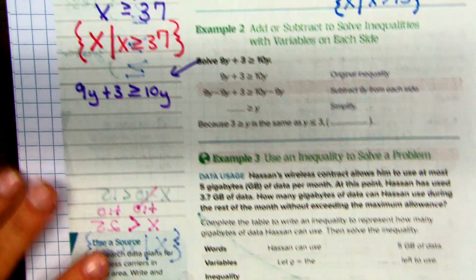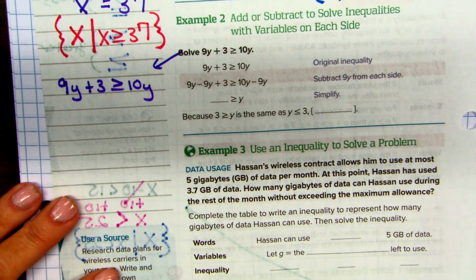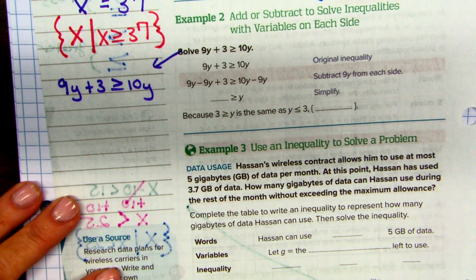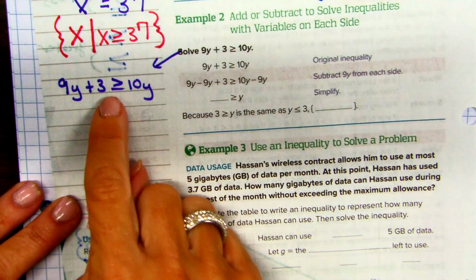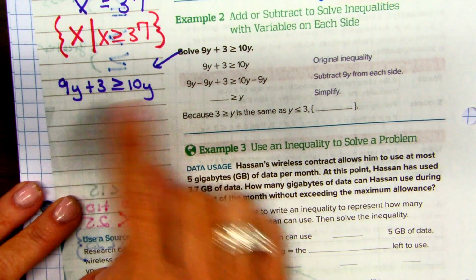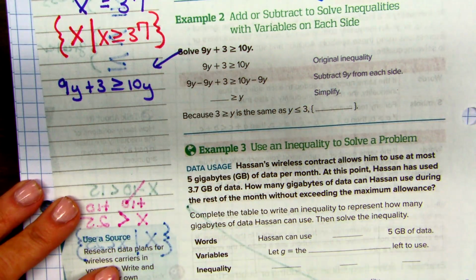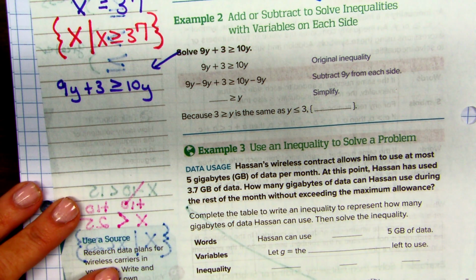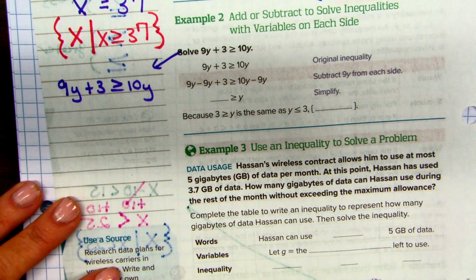Now, guys, listen to me. That's a lie. This is a 2-step equation, actually. Oh, no, it's not. It's one. Okay, forget it. Anyway, it's 1 step.